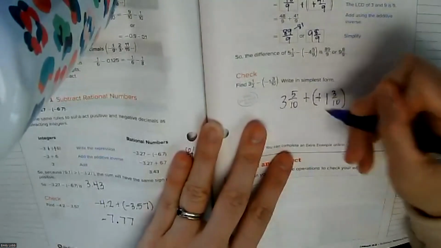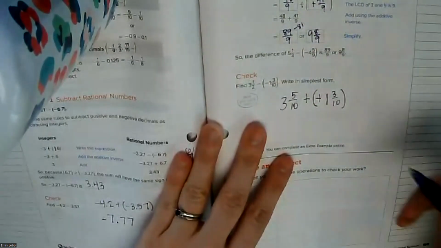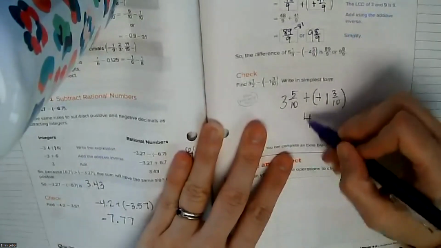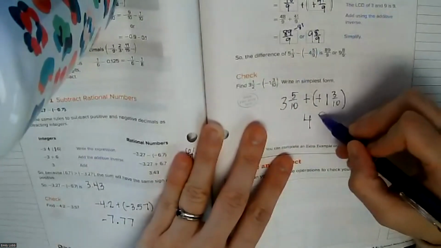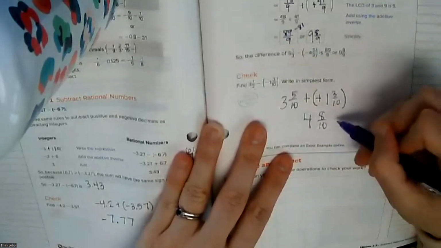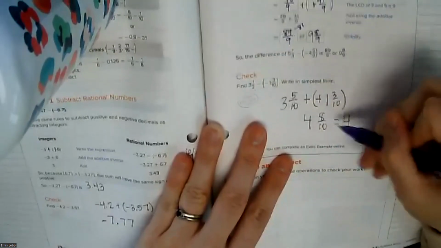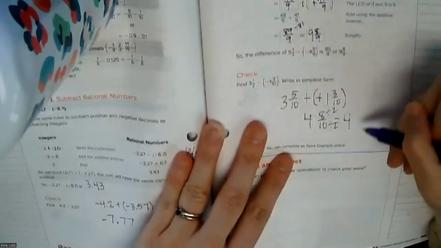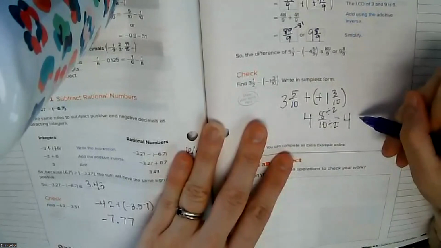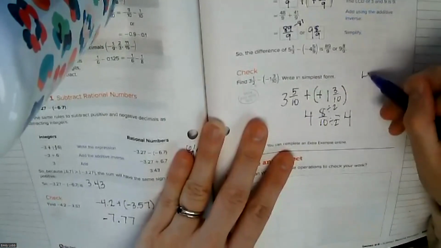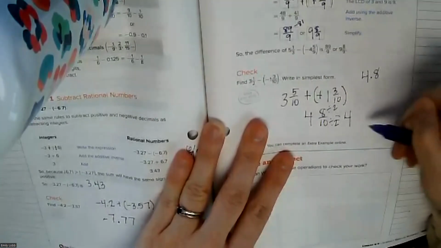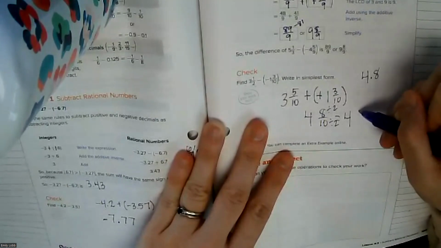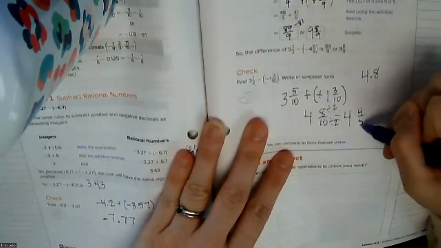So we're really adding these, so that shouldn't be that difficult. 3 plus 1 is 4. 5 plus 5 is 8/10. And we would have to simplify. I can divide these both by 2. So if you did it by decimal, you probably got 4.8, hopefully. And this is 4 and 4/5.